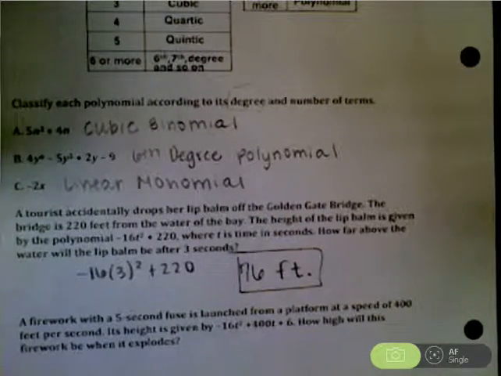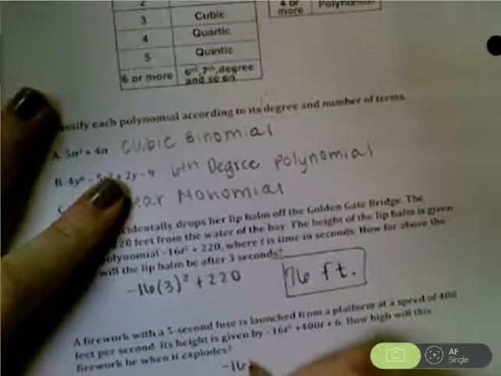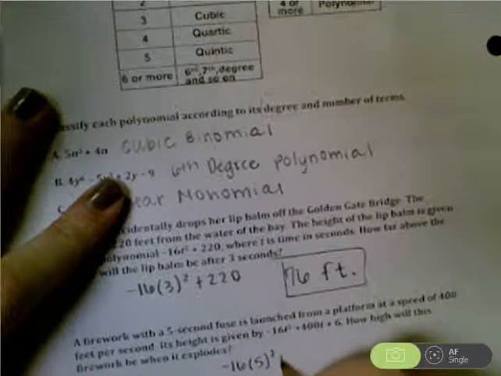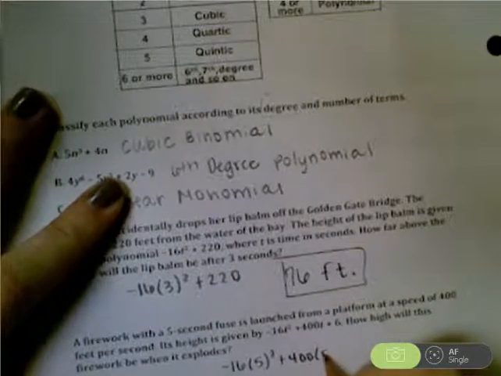Okay, the next one says a firework with a 5-second fuse is launched from a platform at a speed of 400 feet per second. Its height is given by negative 16 t squared plus 400 t plus 6. How high will this firework be when it explodes? So what do we need to do to solve this problem? Plug in 5 for t. Yes, negative 16 times 5 squared plus 400 times 5 plus 6.